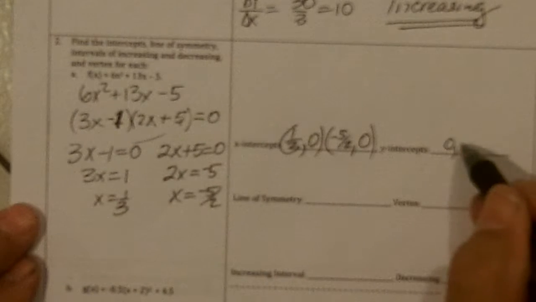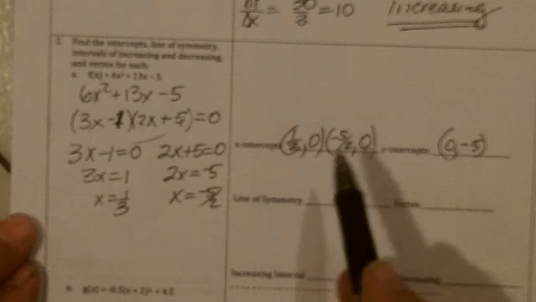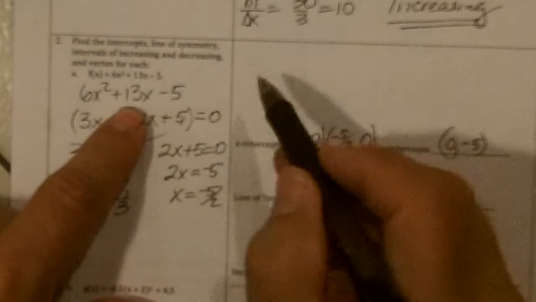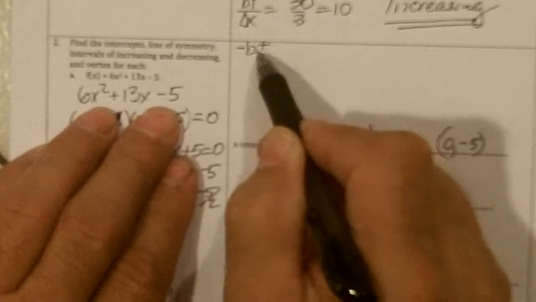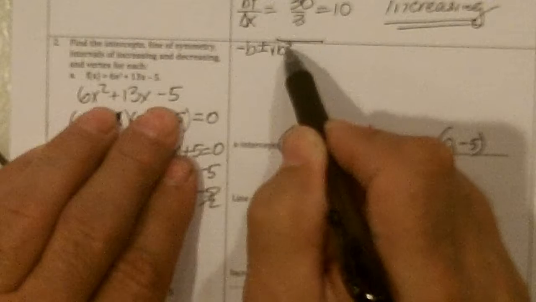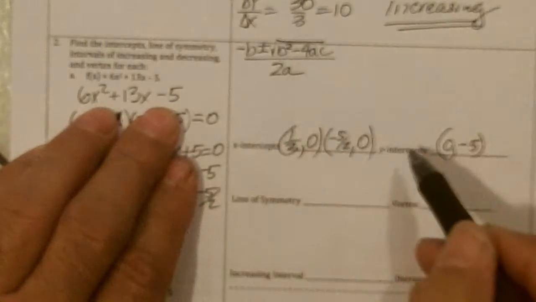Y-intercept, I put in 0 for the x's, which leaves only a -5. Line of symmetry. Well, it's halfway between the x-intercepts, so I can add them up and divide by 2. But let's show you, if you couldn't factor, you can also do the quadratic formula. It's minus b plus or minus the square root of b squared minus 4ac, all over 2a.